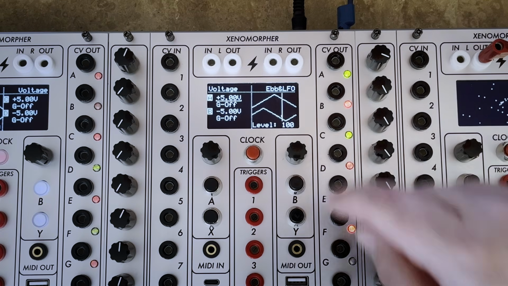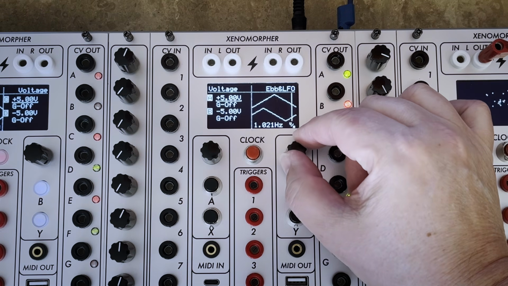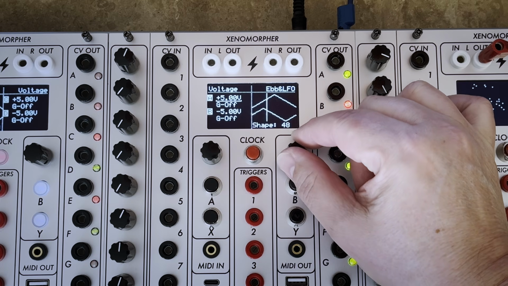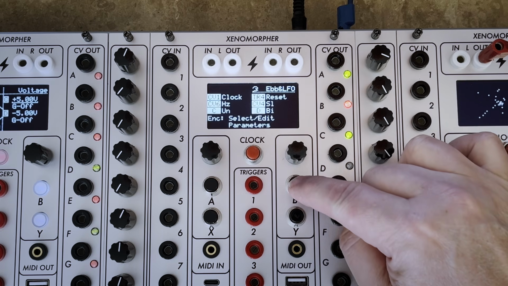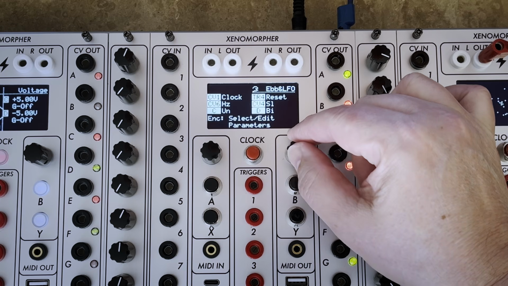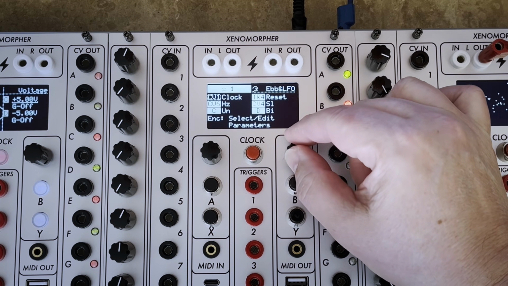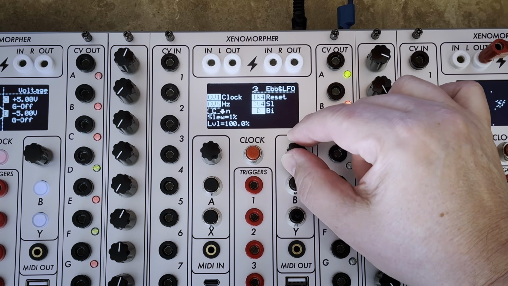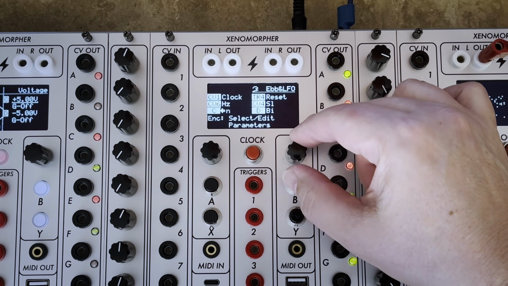Take the dual LFO as an example. You got parameters for speed, style, shape, folding and overall behavior. All visible at a glance. Double click any button to get into the configuration section. CV routing, trigger sources for clock options, multiplying, slew setup, output scaling, all that stuff.